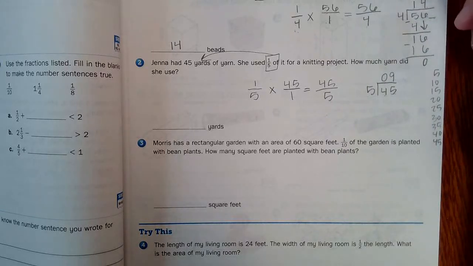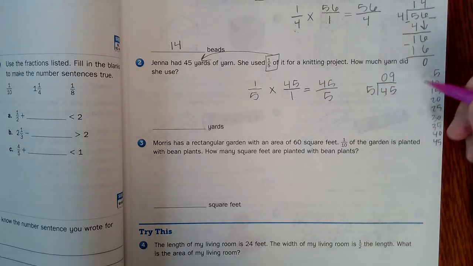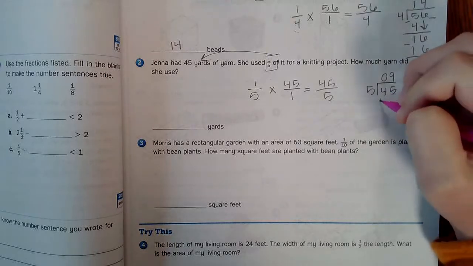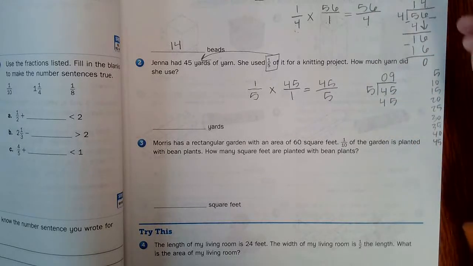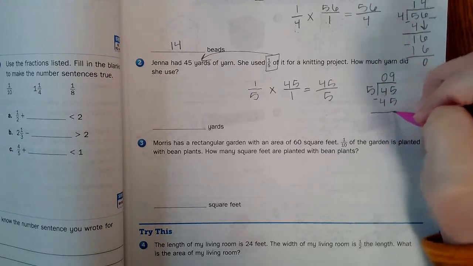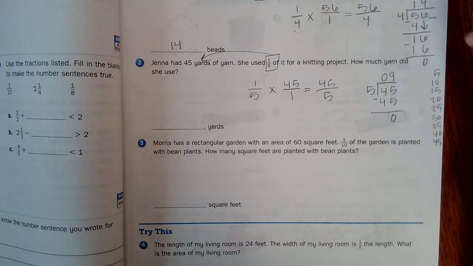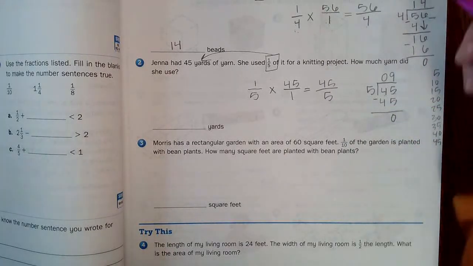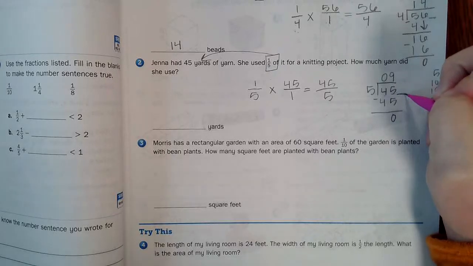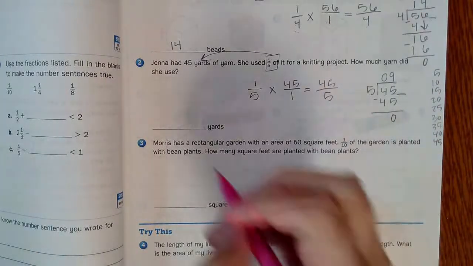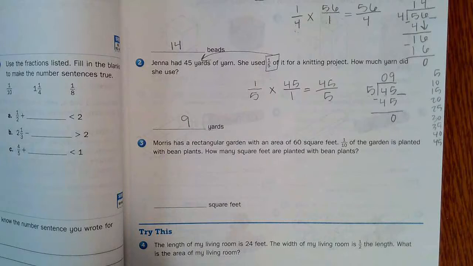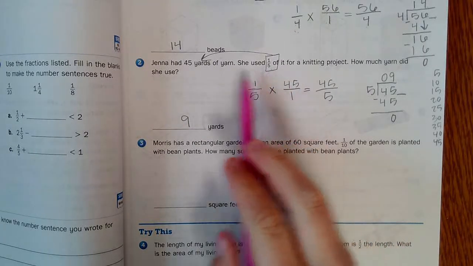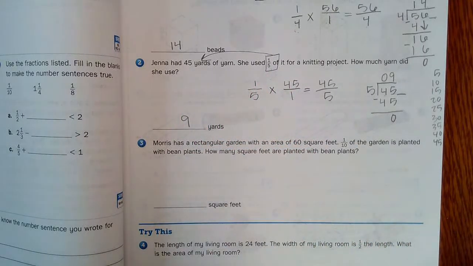I divided, so now I multiply. 9 times 5, we just figured out over here, is 45. So I'm going to subtract 45 from 45, and I have 0. I need to check to see if I have anything to bring down, and I do not. So my answer is 9 yards. 9 yards is 1/5 of 45 yards.